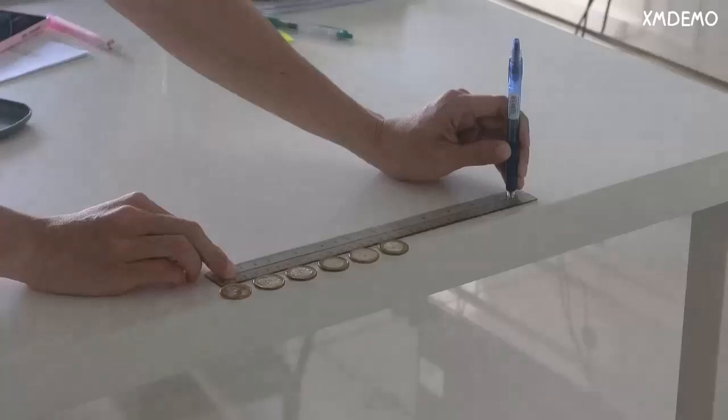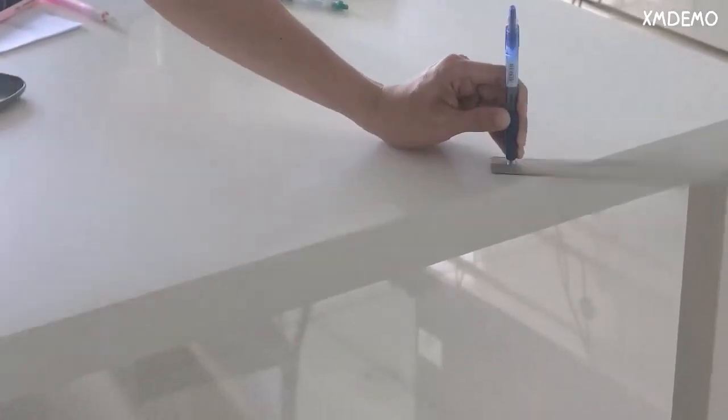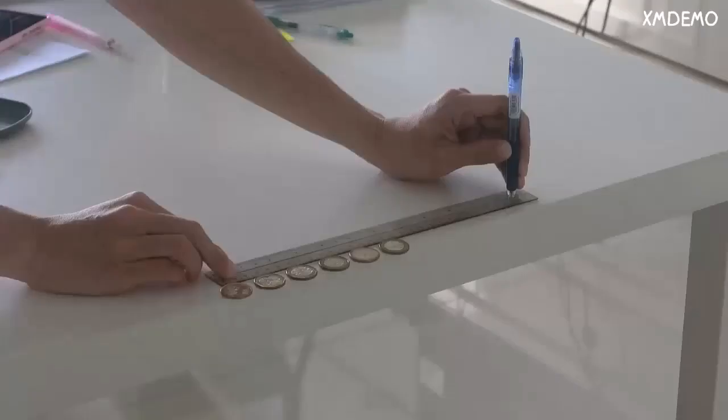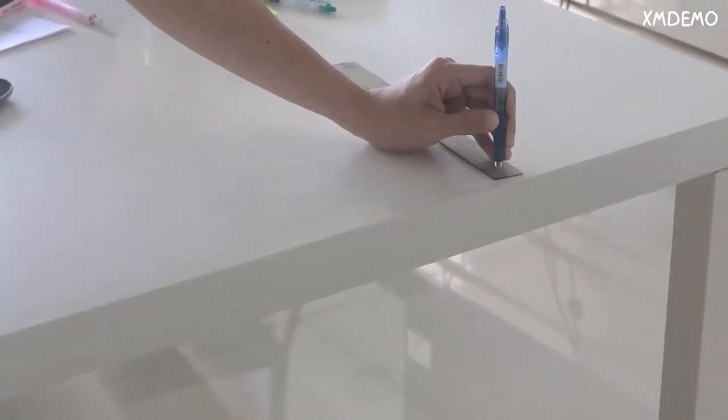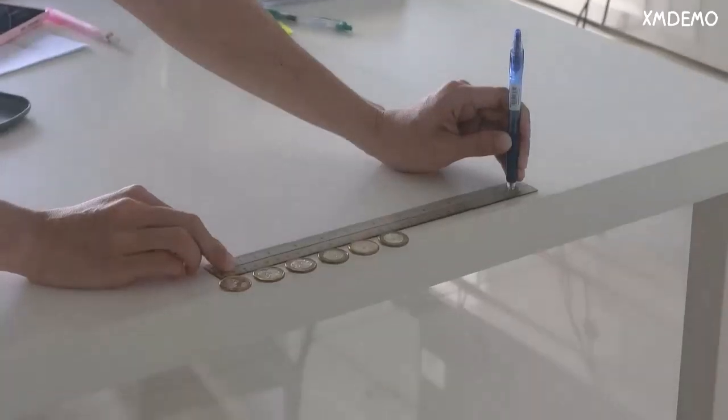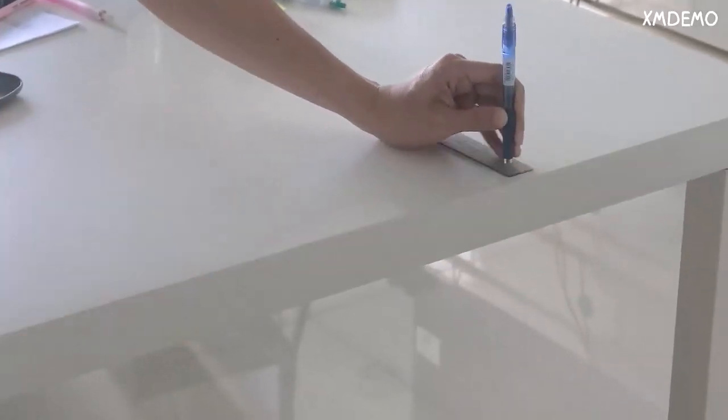Hey students, look! Somebody is sweeping all these coins off the table. Too rich already. The coins are swept off at different speeds though, because those nearer the pivot are not hit as hard. So they fly off the table at a lower speed.